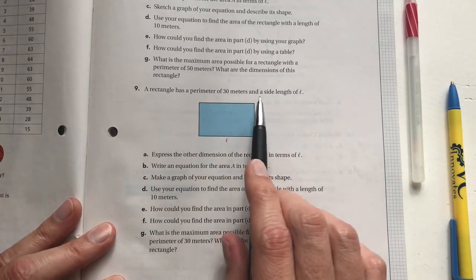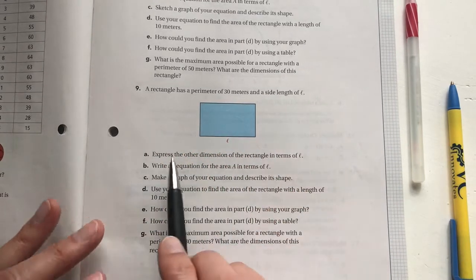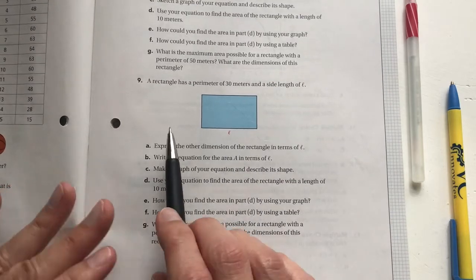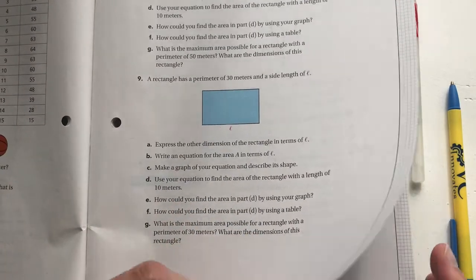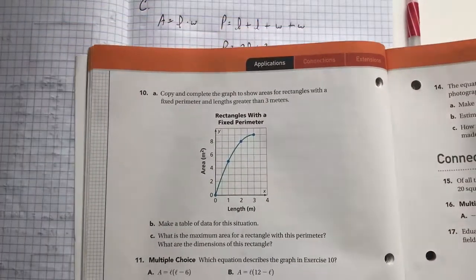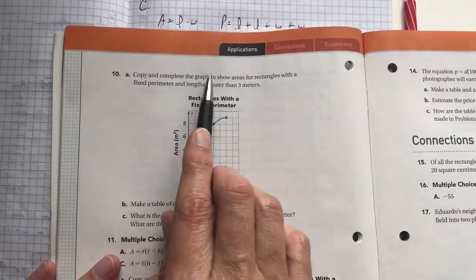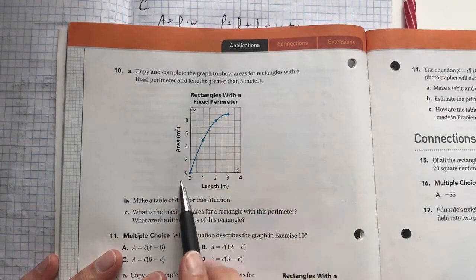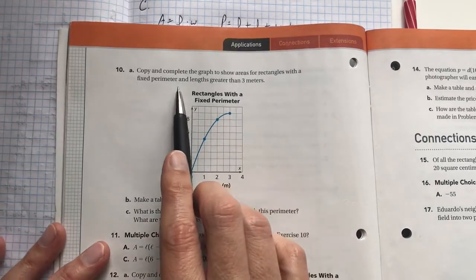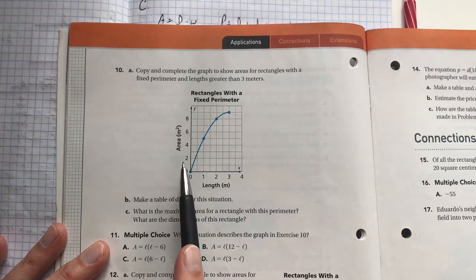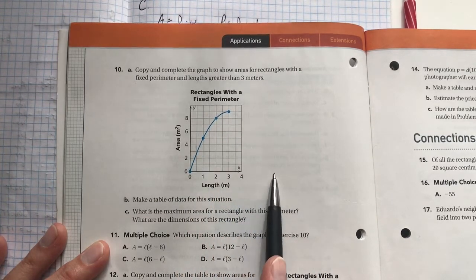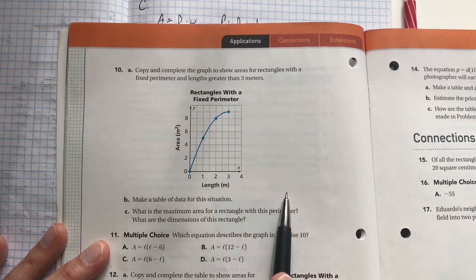Number 9, here's a rectangle with perimeter 30. What are the dimensions in terms of L? Write an equation, make a graph. It's all the same stuff that we just got done doing. Okay, number 10, copy and complete the graph to show the areas of rectangles with a fixed perimeter. You're going to find lengths greater than 3 meters. So you need to keep going all the way through, because you already have 3, so you need to do 4, 5, 6, 7, all the way to figure out that graph.